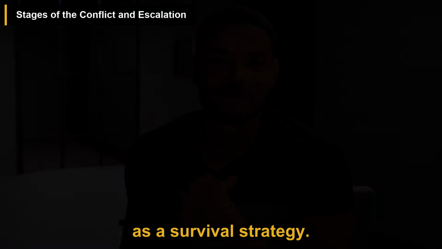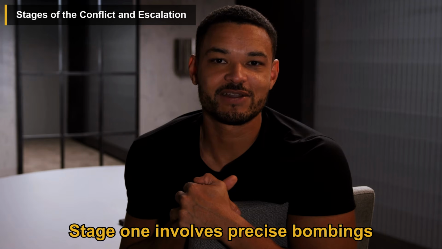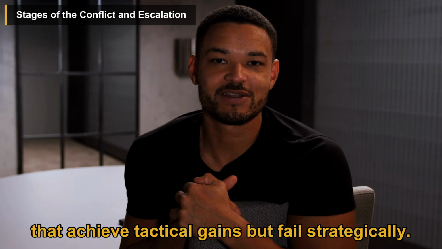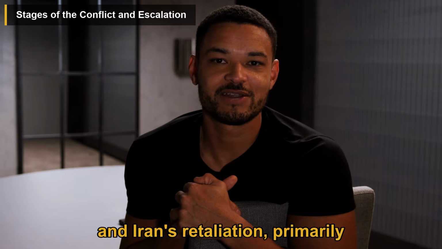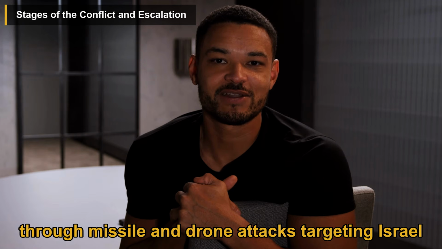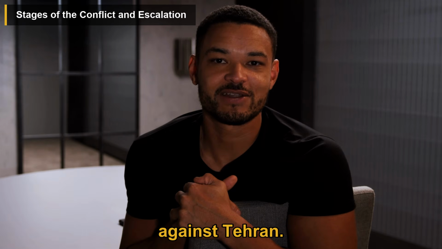survival strategy. Pape outlines 3 stages of the Iran conflict. Stage 1 involves precise bombings that achieve tactical gains but fail strategically. Stage 2 is characterized by regime change efforts and Iran's retaliation, primarily through missile and drone attacks targeting Israel and Gulf states to fracture regional coalitions aligned against Tehran.